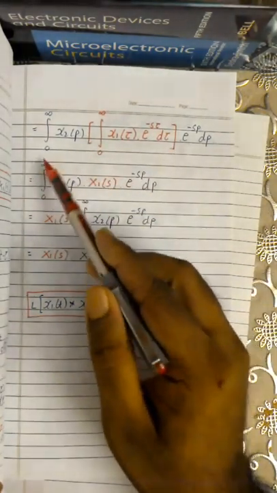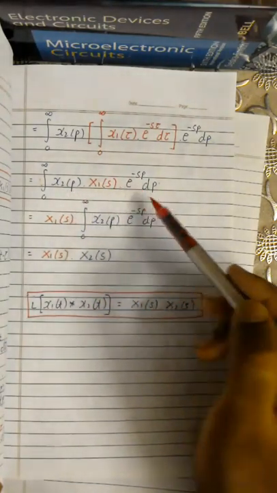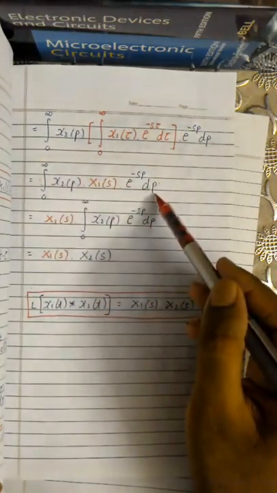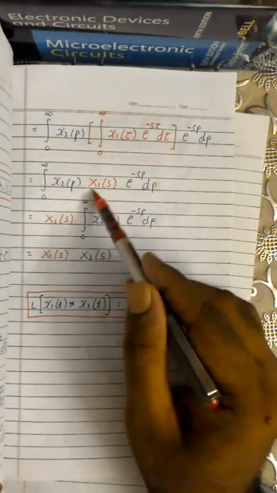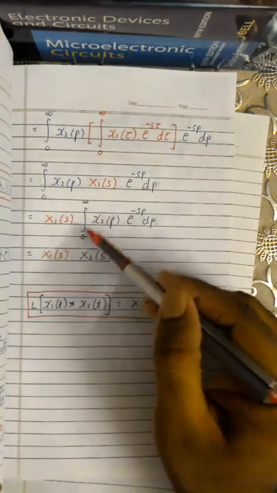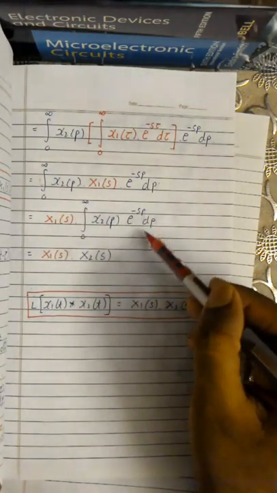So you will get integral 0 to infinity x2 of p into x1 of s into e raised to minus sp dp. Now this integration is with respect to p. Therefore x1 of s can be treated as a constant, so I will take it outside. This will become integral 0 to infinity x2 of p e raised to minus sp dp.